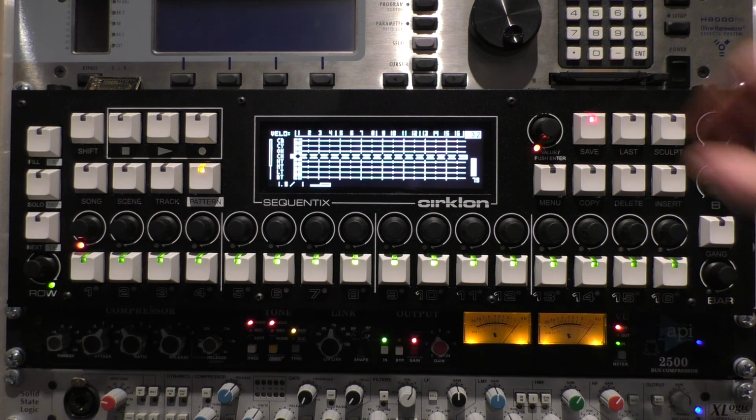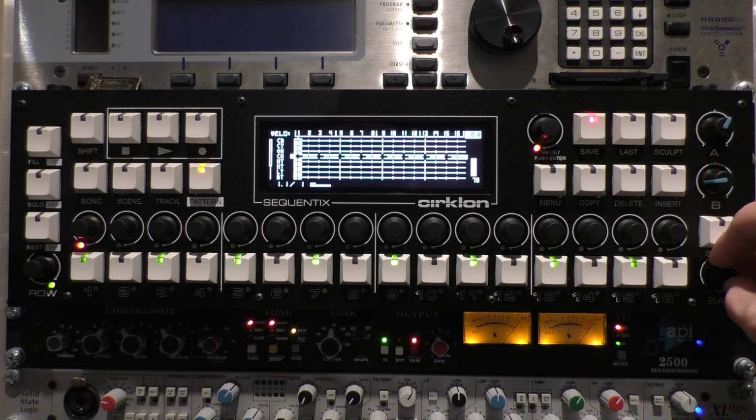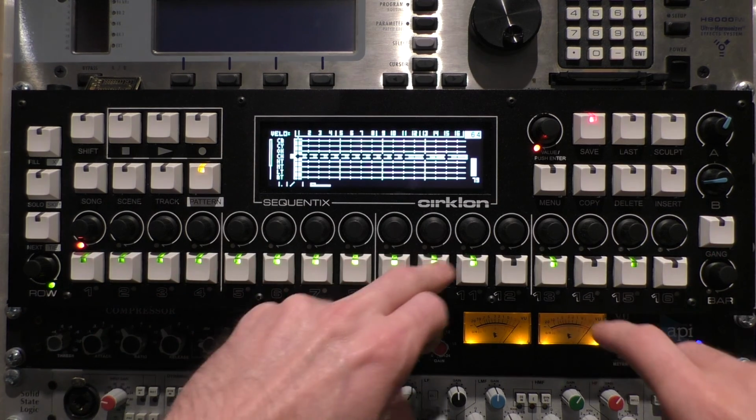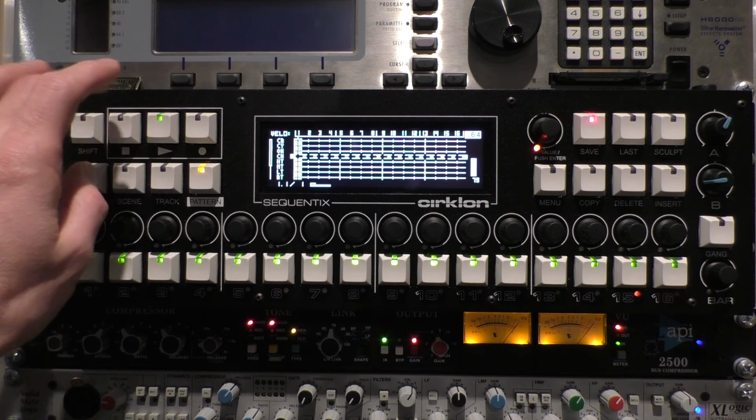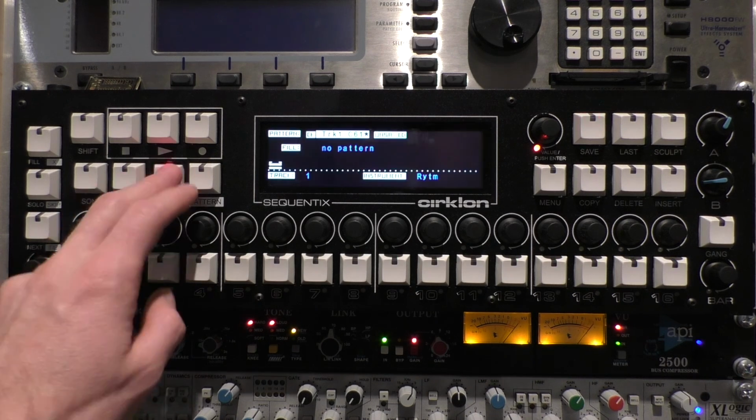So you can also do this, get it to view 64 steps. So now that's the first, second, third, fourth quarter of the bar. And we can add 64 steps in for each one. I'm not going to play it out. It's a very annoying sound after a while.